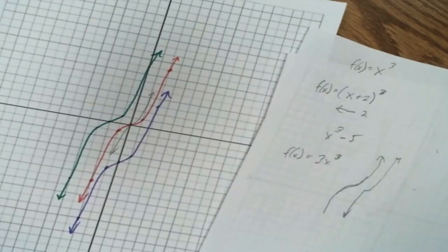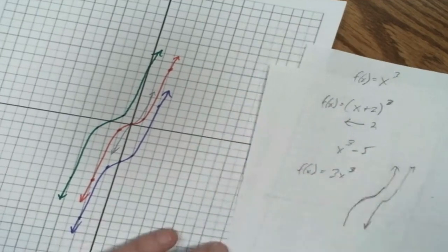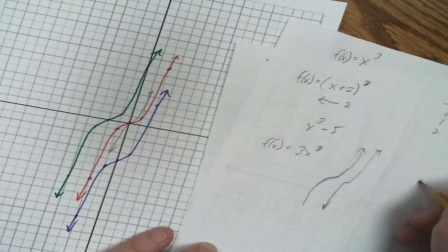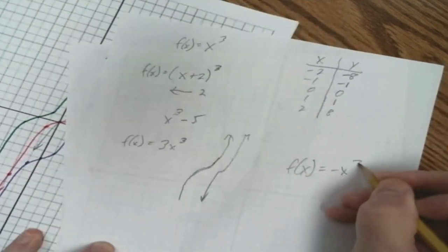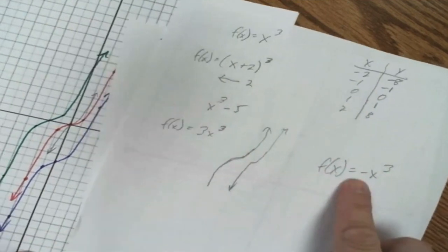So we have to pay attention to all of those things, and we can always make a table. If there is a negative out front, that's another important thing. What if we have f of x equals negative x to the third power? That's a negative 1.